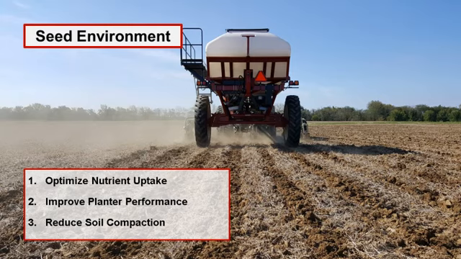And you guys know this, but through our subsurface applications, we're really trying to optimize our nutrient uptake. And then we've also seen some opportunities for improvement of planter performance. Depending on our type of tillage instrument that we use for this subsurface application, we can evaluate the planter, because that changes how we're going to plant.